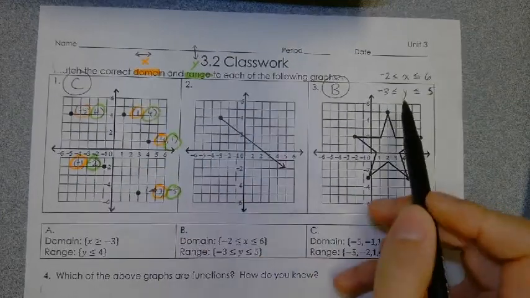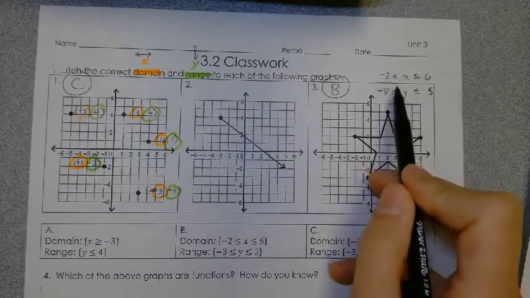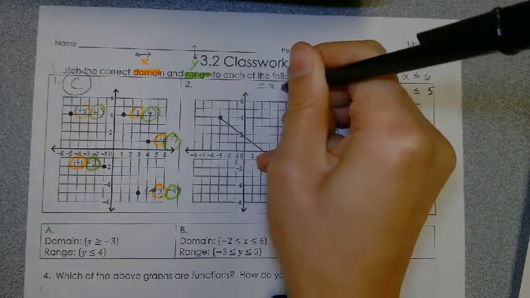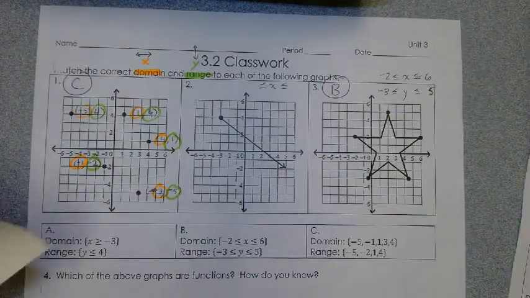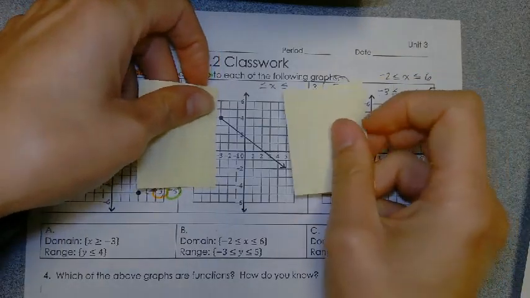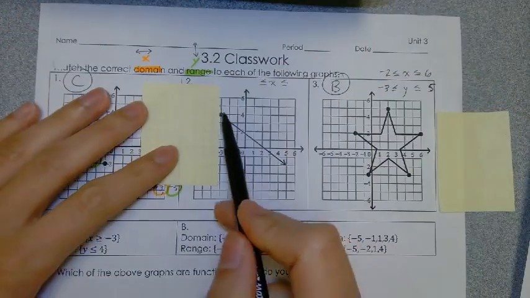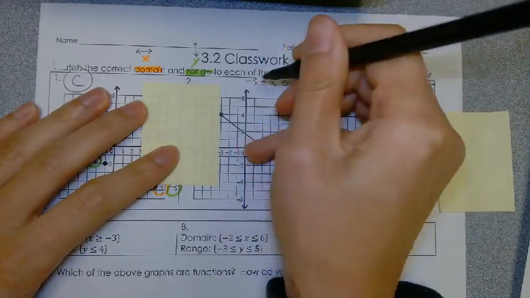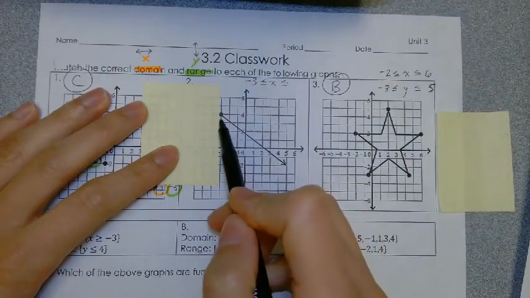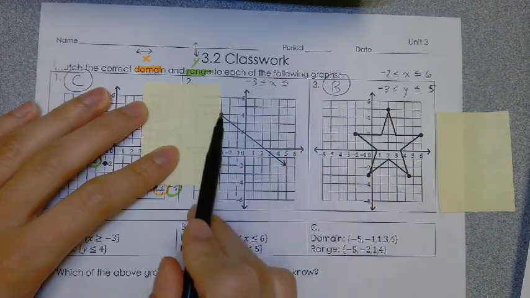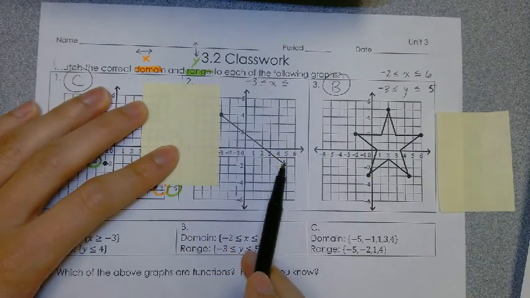So if I were to use the same inequality notation for this graph, I can see that my x has a leftmost limit, which is at -3, but on the right, there is no limit.